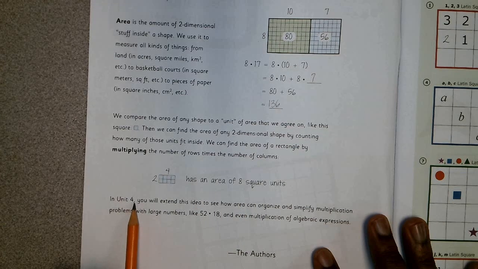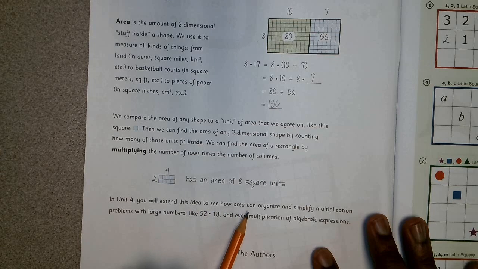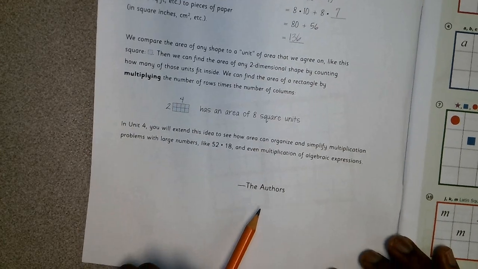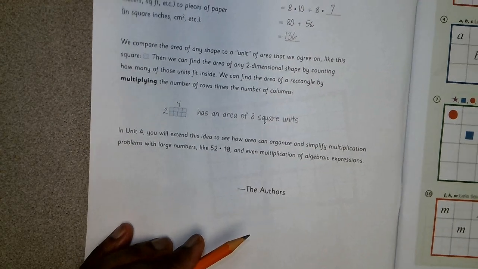In Unit 4, you will extend this idea to see how area can organize and simplify multiplication problems, from large numbers like 52 times 18 and even multiplication of algebraic expressions. The authors. That's what's up.